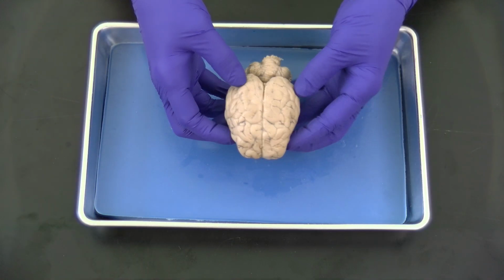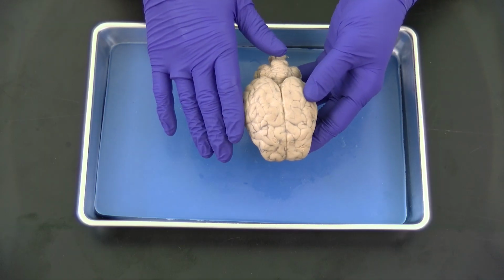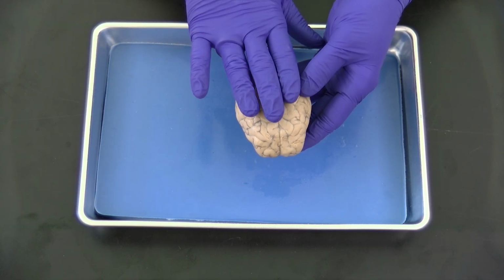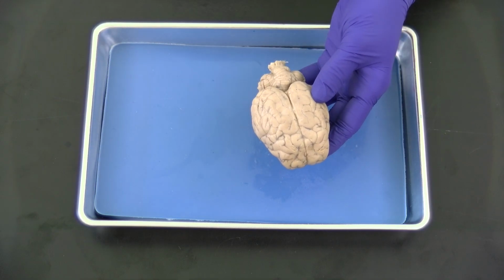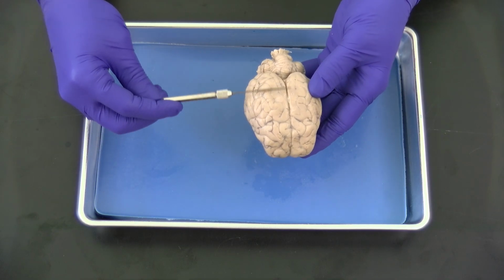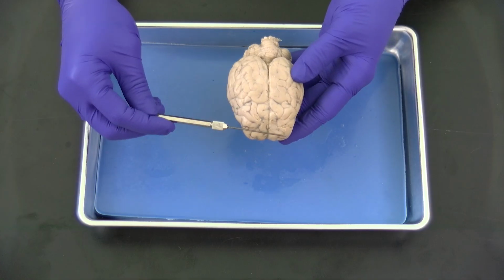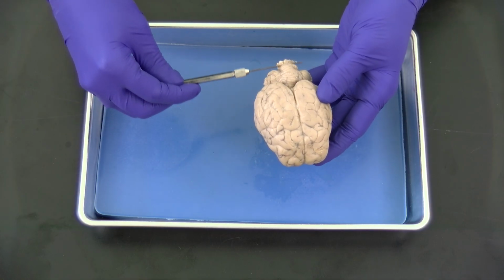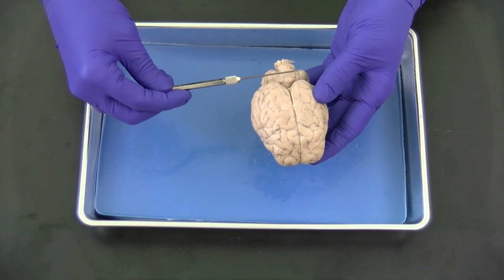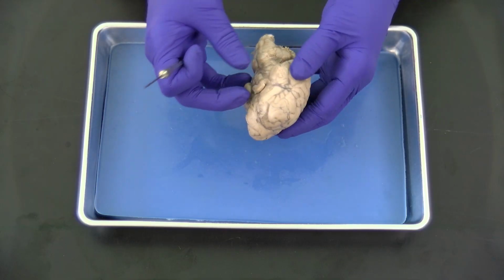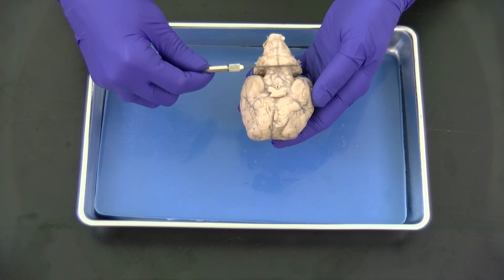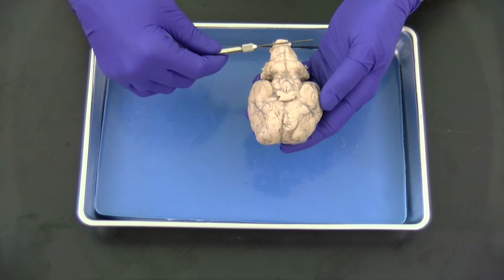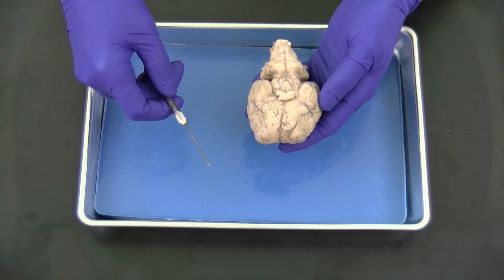First, we'll pick this up. We wanted to make sure that we know the difference between the dorsal aspect of the brain and the ventral aspect. So this is the dorsal aspect, where you can see the cerebrum, which is the largest part of the brain, and then the cerebellum, which is the second largest part of the brain. If we turn this over, this is the ventral surface, and you can see that there's a lot more going on, and we don't have that clear, beautiful view of the cerebellum.